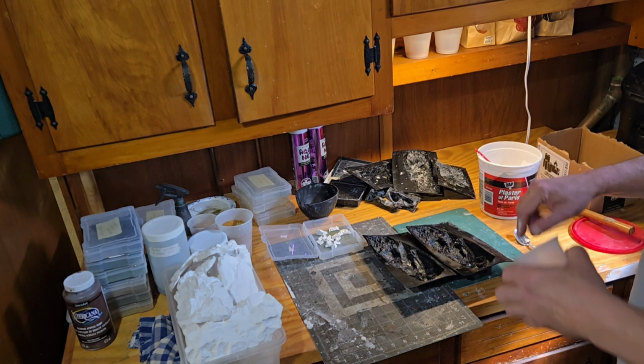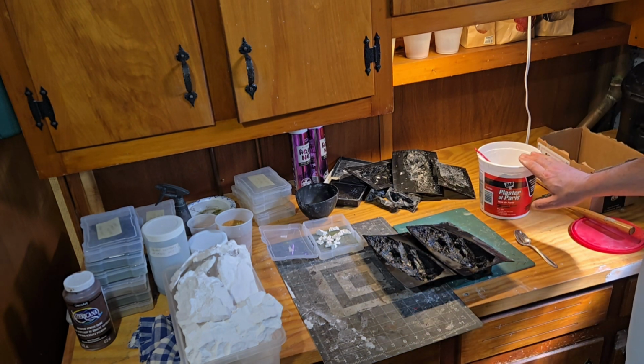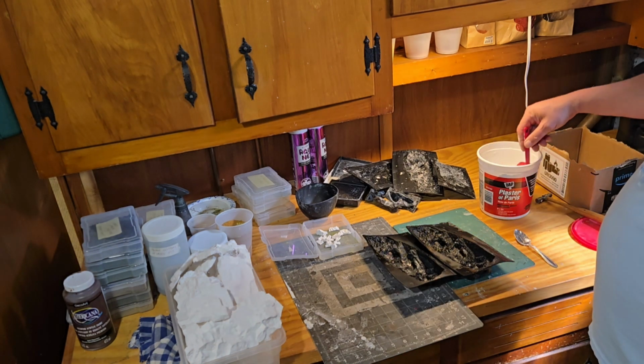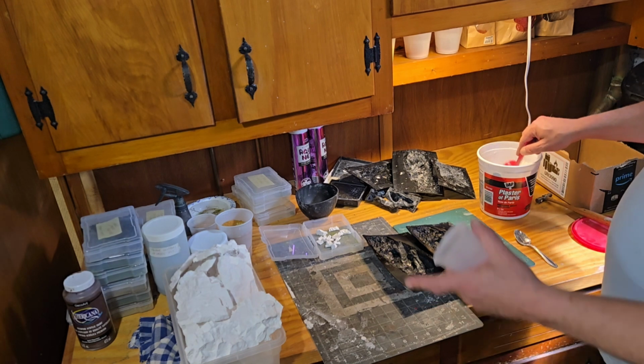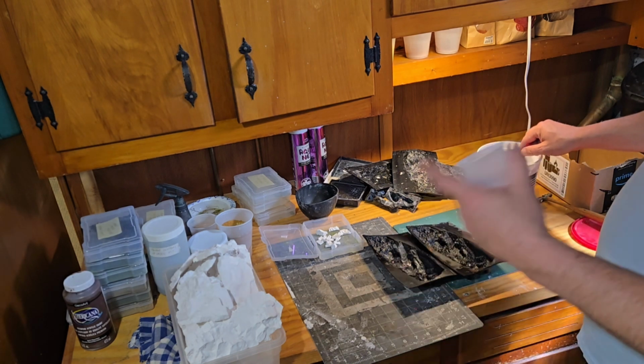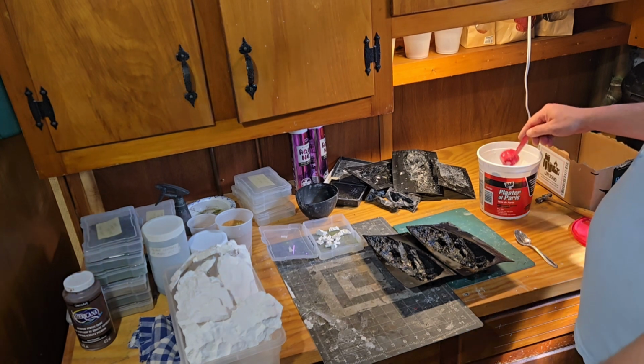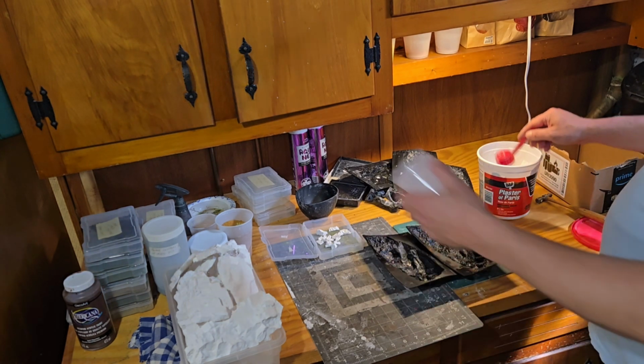Plaster of Paris and regular hydrocal will dry hard as a rock. Rock, get it? So, this is what I use because it's pretty cheap, and Michael's is 5 minutes from my house. Every week I get a 40% off coupon, and I go up and get one of these for like $5. Well, not every week I get one, but you know what I mean.